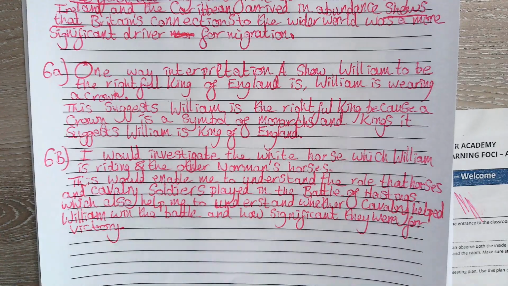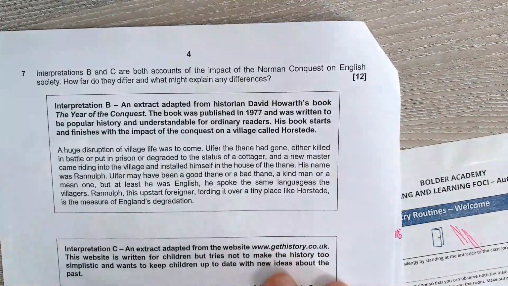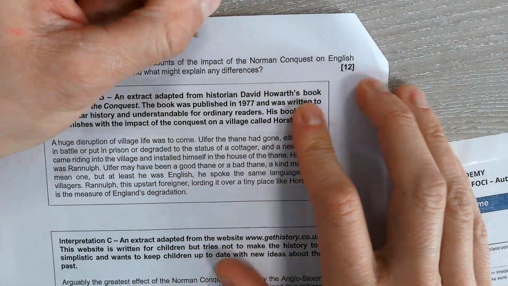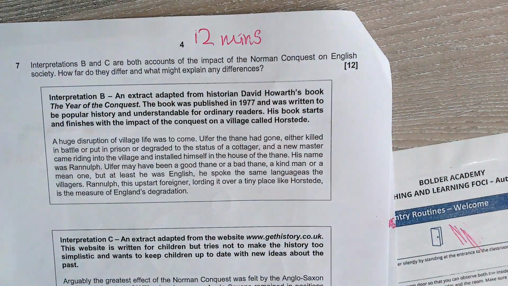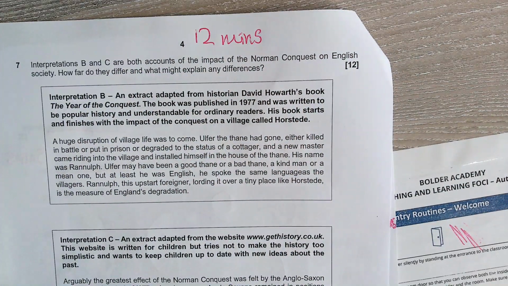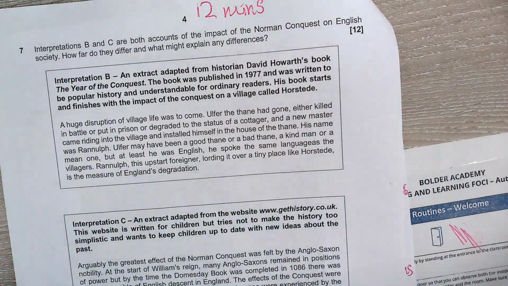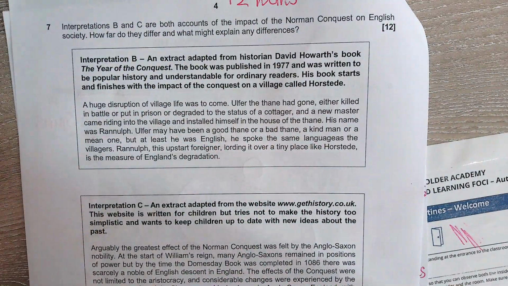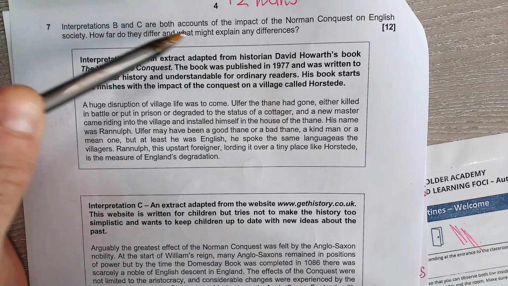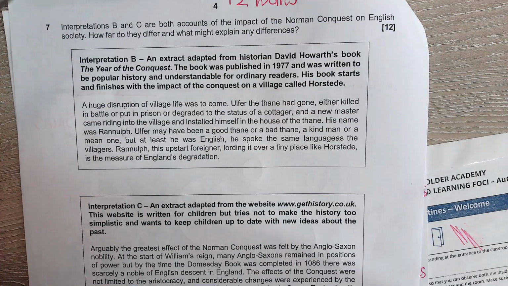Move on to question 7, which is another mark a minute question, as we said earlier. Question 7 is worth quite a lot of marks. It's worth 12 marks, 12 minutes. All right, that is the absolute maximum that you are allowed to spend on this question. 12 marks, 12 minutes. This is again going to ask me about interpretations, but this time it's going to ask me about two different ones, okay? Interpretations B and C are both accounts of the impact of the Norman Conquest on English society.